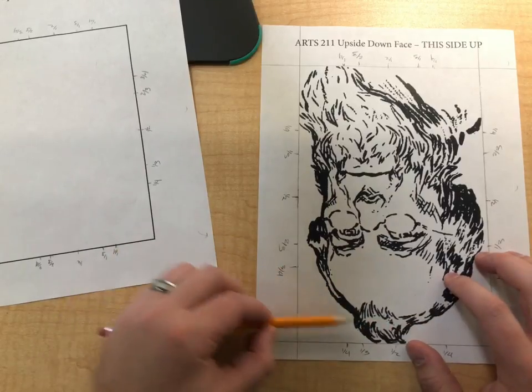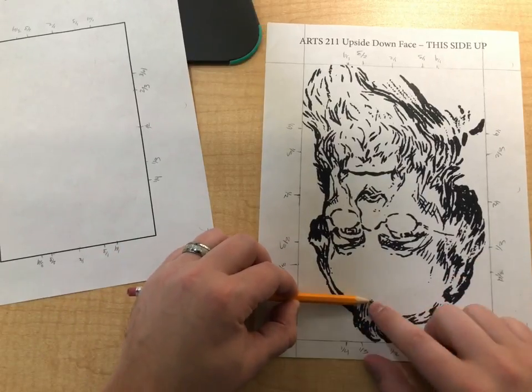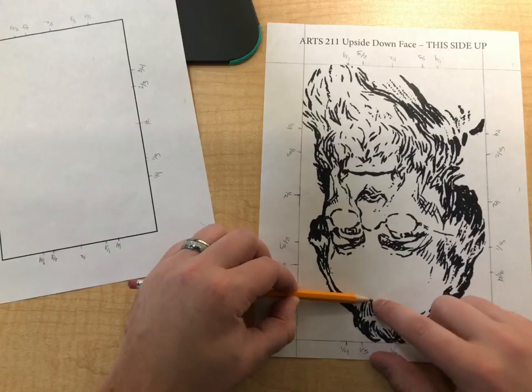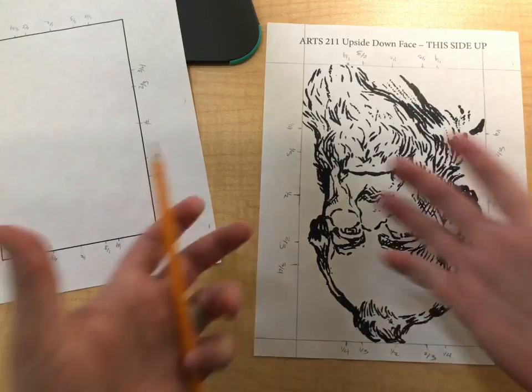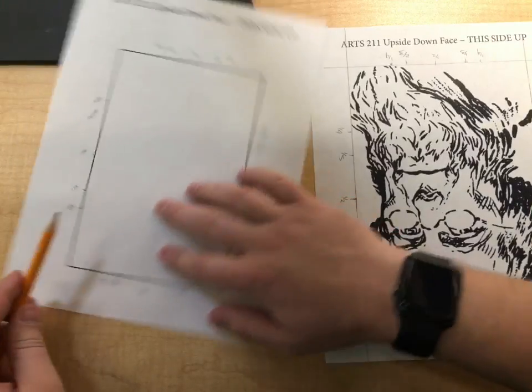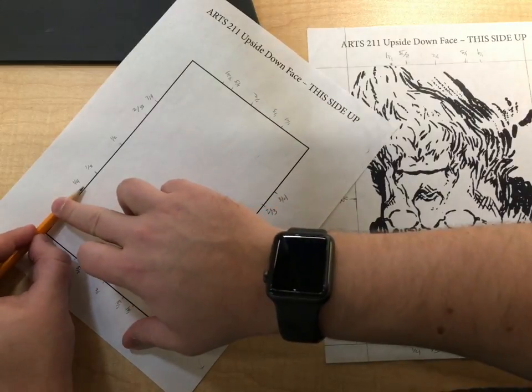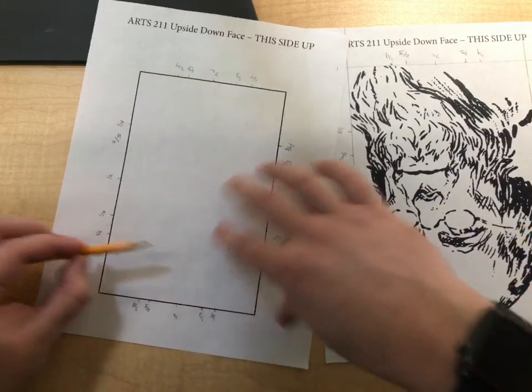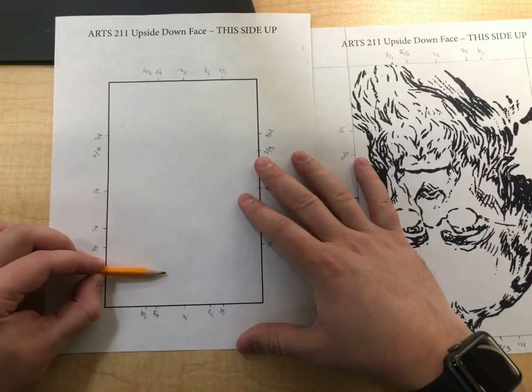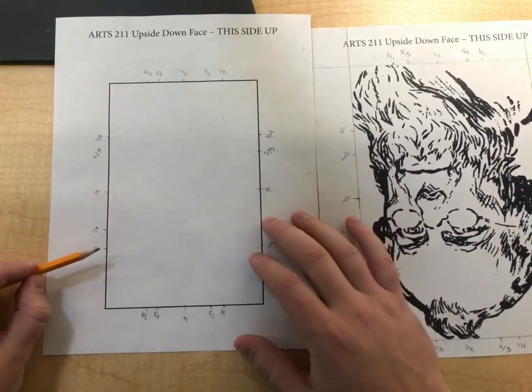So 1/4 of my height coming across the horizontal axis brings me straight to that widow's peak. So release my measurement, come over here, grab 1/4 of my vertical, come straight over, make a little point.